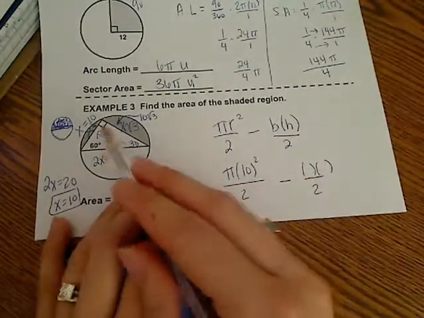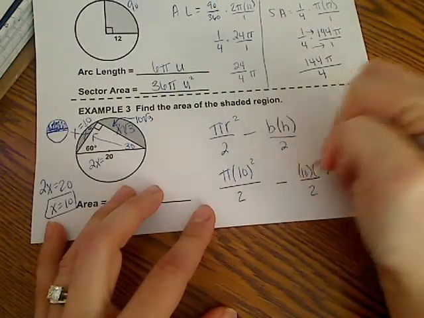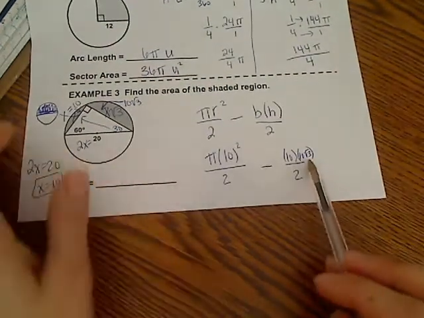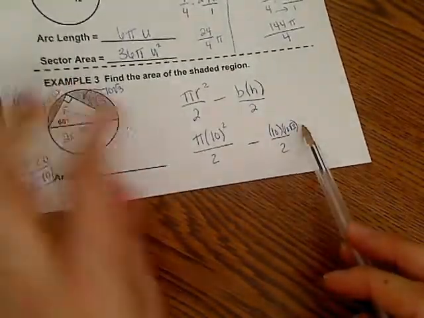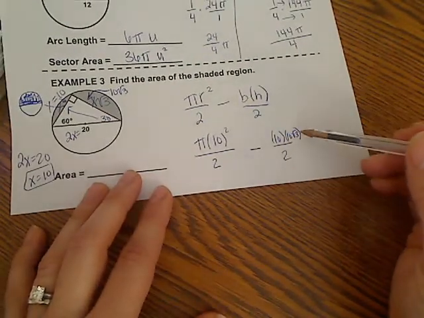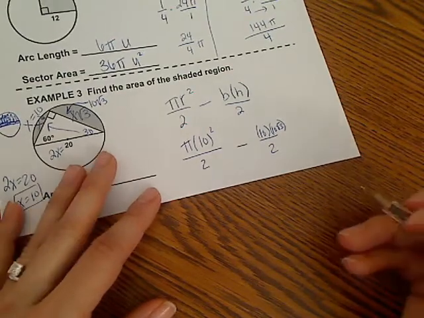Base and height are connected to that right angle. So 10 and 10 square root of 3. So 10 and 10 square root of 3 is what I'm going to put in for base and height. And you can put in base for 10 square root of 3, or it doesn't matter. You can put in either one because you're just going to multiply them. So what is 10 times 10 square root of 3? Okay, so 100 square root of 3.